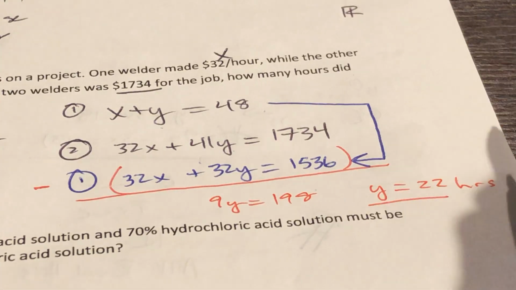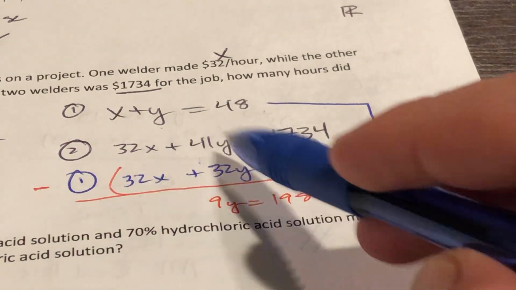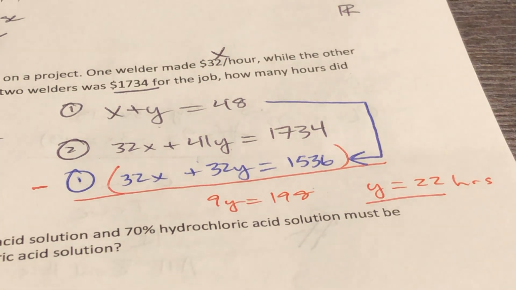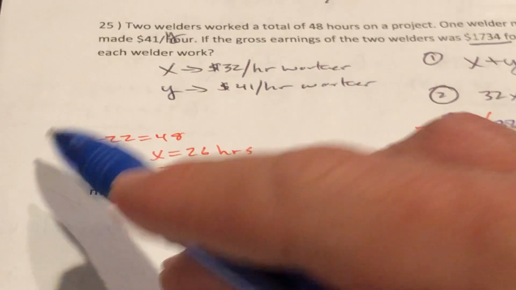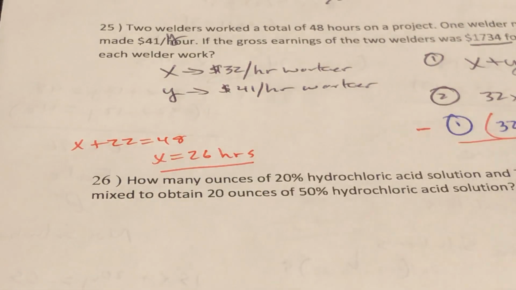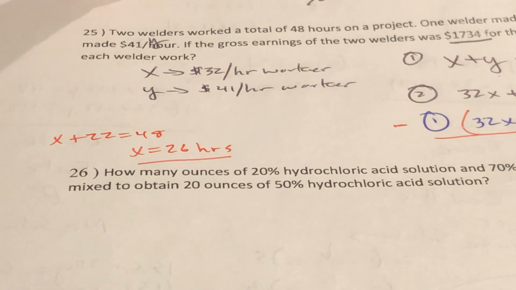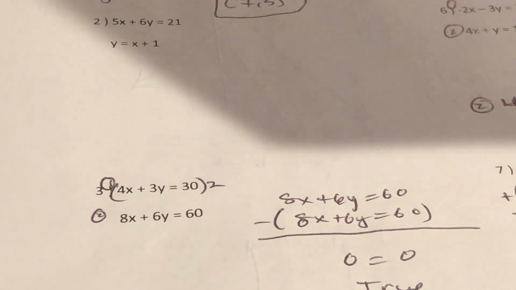Now I can get rid of the x's if I subtract. 32 minus 32 is 0. 41 minus 32 is 9, so 9y is equal to 198. Y is 22. So if x plus y is equal to 48, then x plus 22 is equal to 48. X is 26. 22 hours for the person that made $41 an hour and 26 hours for the person that made $32 an hour. All right. That is page 5. The rest of 5 we will do together.